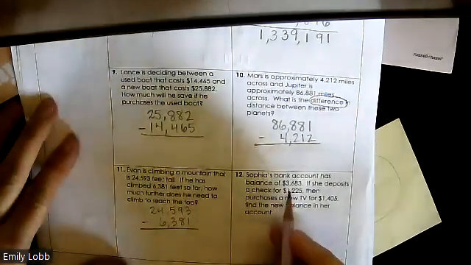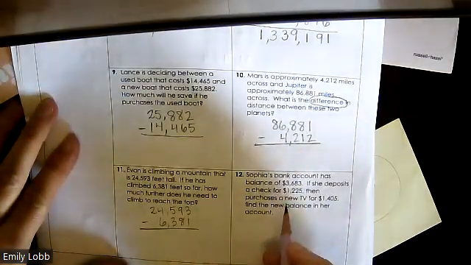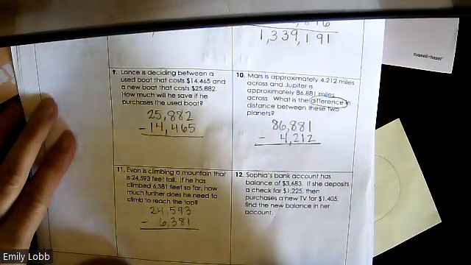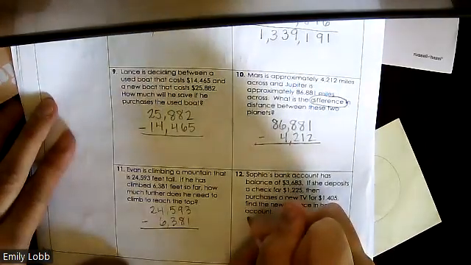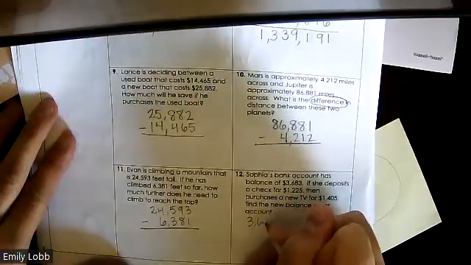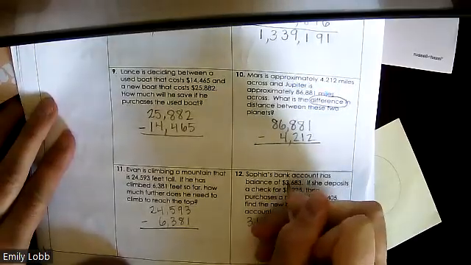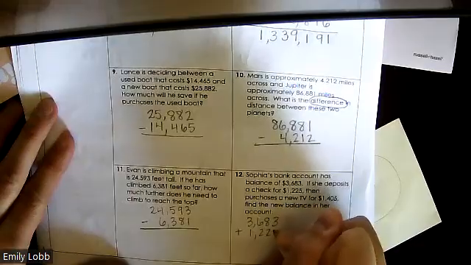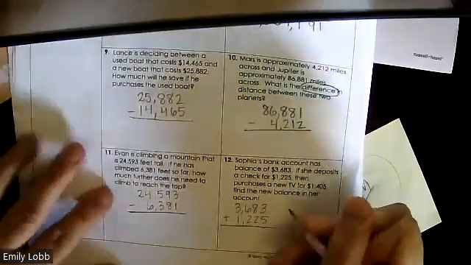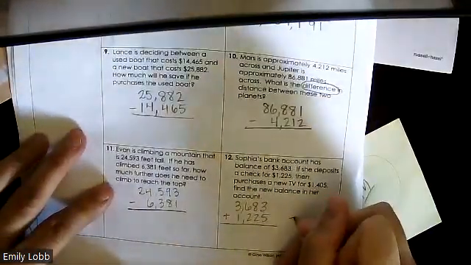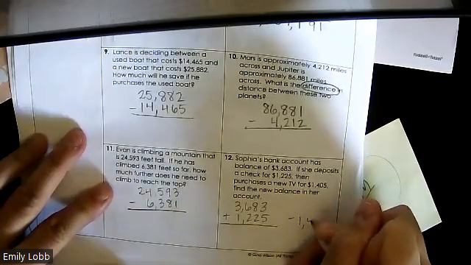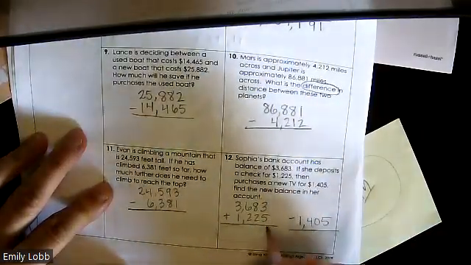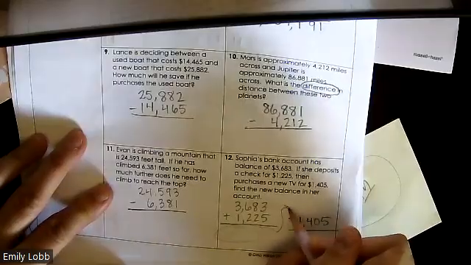She starts with a balance, then she deposits. So she's adding this money, and then she's purchasing this. So then she's taking it away. So to start, we're going to see how much she has before she takes something away. If we have this and then we're adding this to it, we're going to add. And then to find the new balance after the purchase, whatever that is, we're going to take away 1,405 from. So whatever this is right here is going to go here.